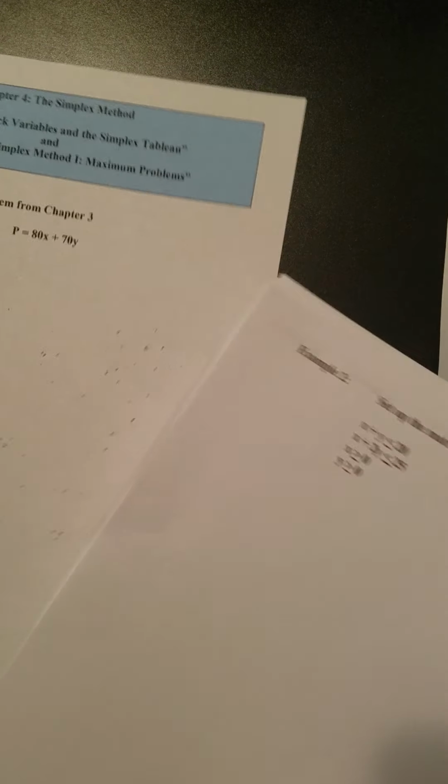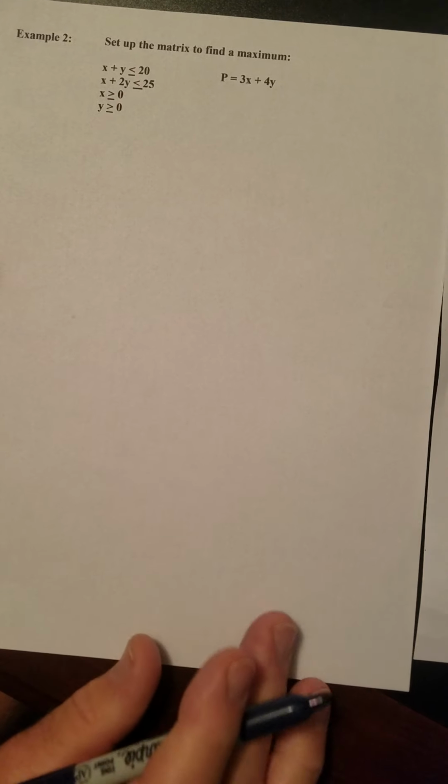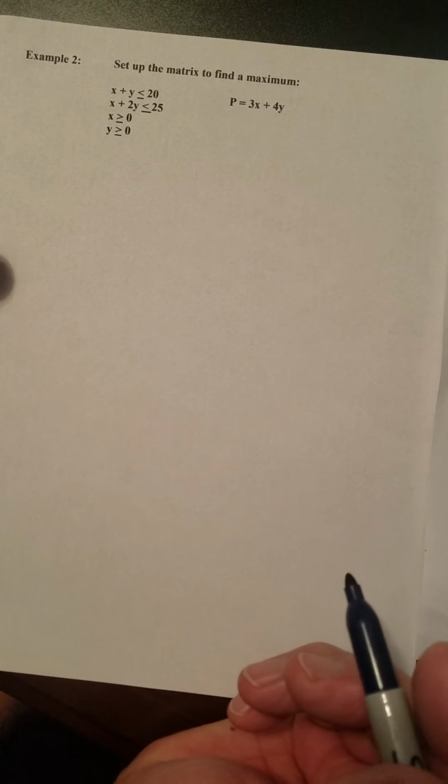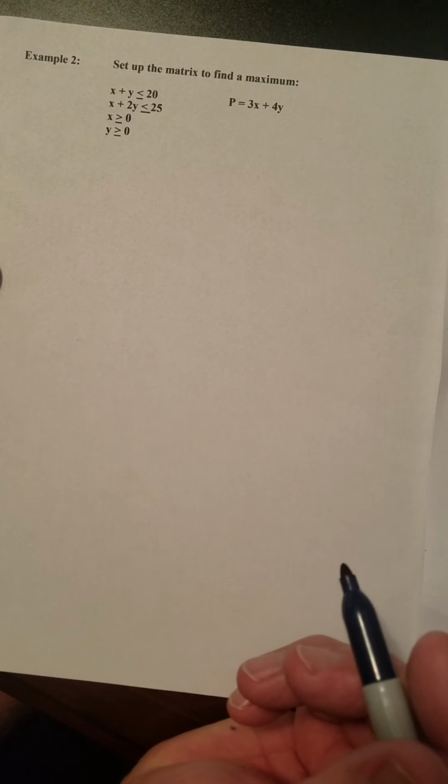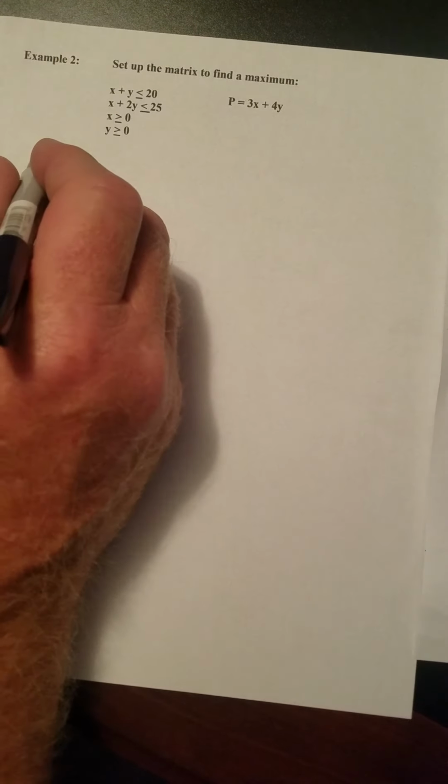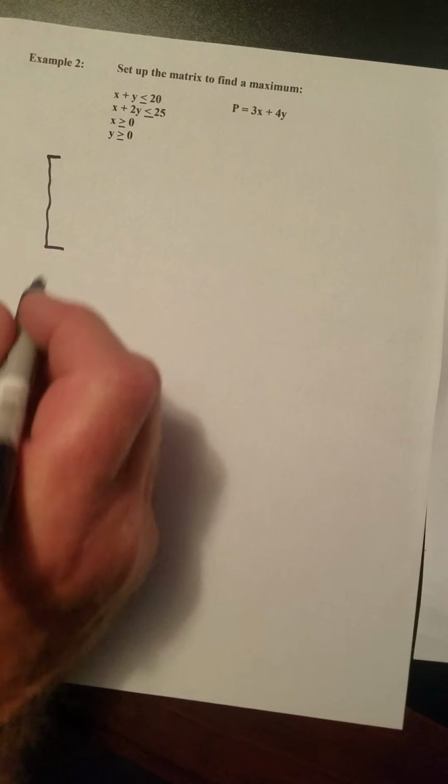Okay, welcome back. This is section 4.1, part 2. We started out, I showed you how to set up the matrix for example 1. I'm going to show you a couple more of how to set it up, and then I'm actually going to do one long problem. Okay, so I'm going to try to keep this simple.